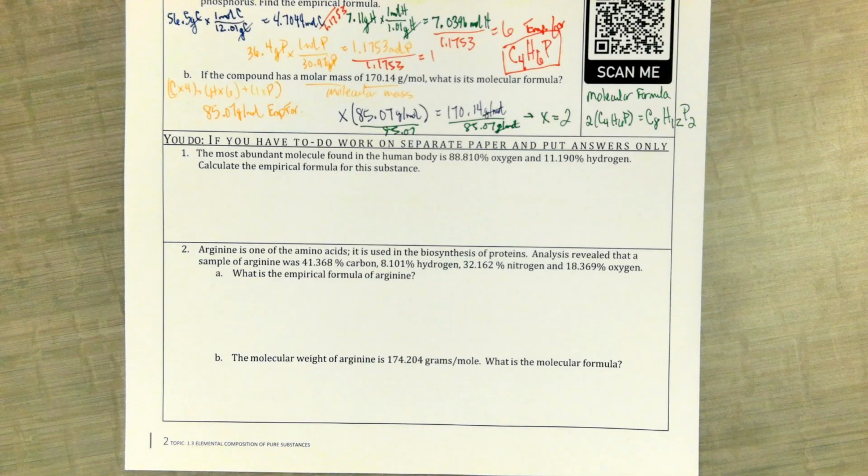Number 2, arginine is one of the amino acids. Again, it gives you percents. Go through the steps of converting those to grams, dividing by the molar mass of the element to get into moles. Take the smallest mole number and divide everything by that number, and you should get whole numbers on that one. Then you've got to find the molar mass of the empirical formula, take the molecular mass, divide by the empirical to get the multiplier, and then apply that multiplier to the empirical formula.